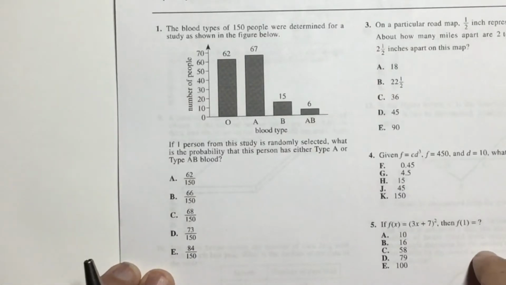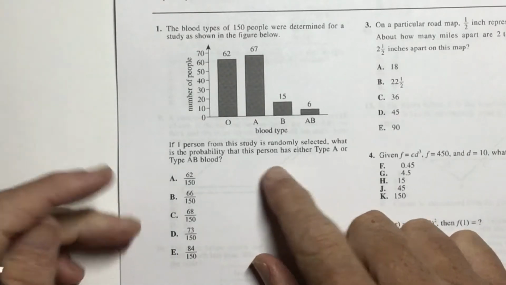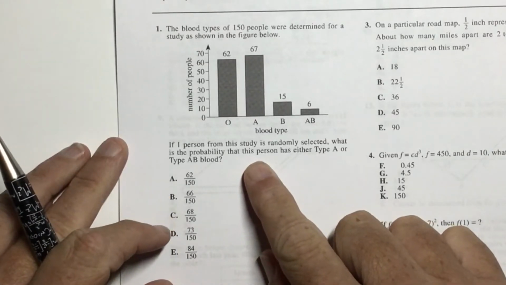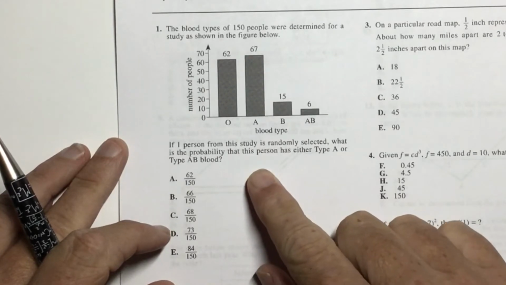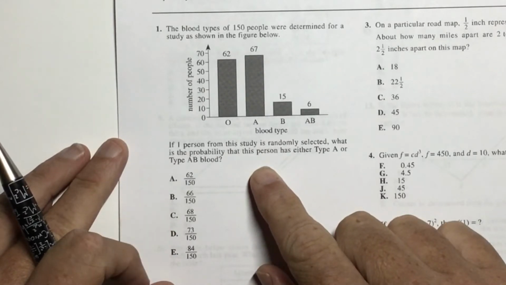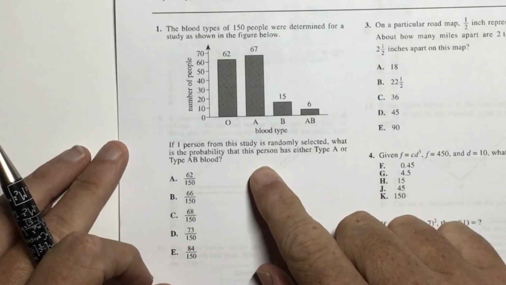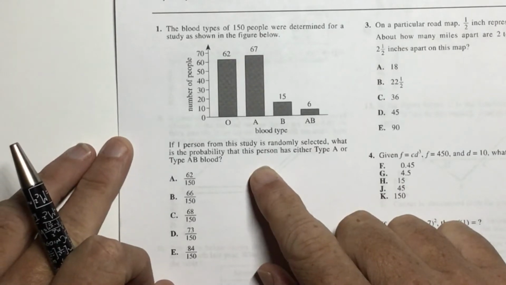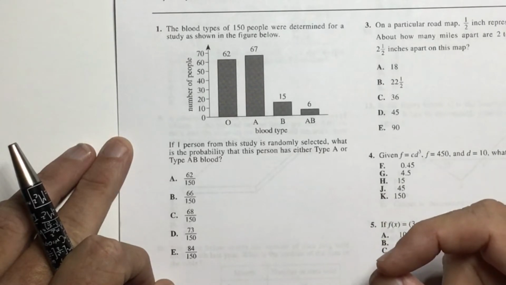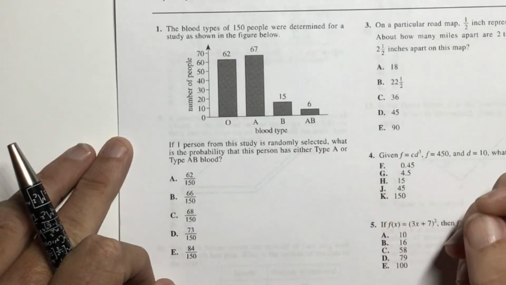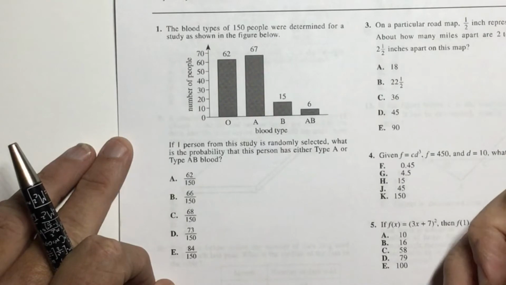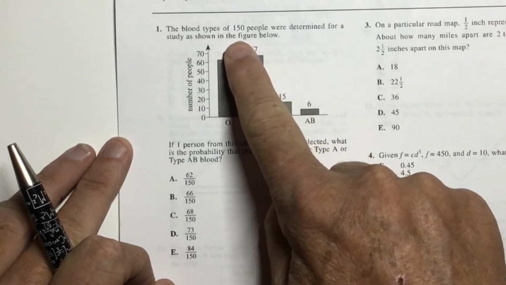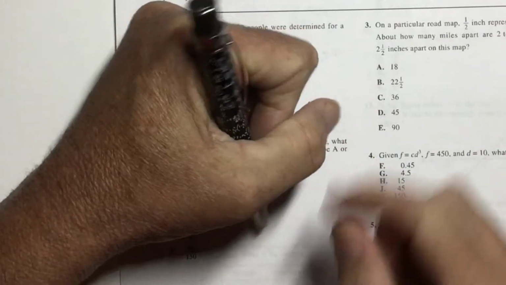The blood types of 150 people were determined for a study as shown in the figure below. If one person from this study is randomly selected, what is the probability that this person has either type A or type AB blood? Well, probabilities are the number of ways a specific event can happen divided by the number of ways all the events can happen. In this particular case, all the events that can happen are everybody. We have 150 people.